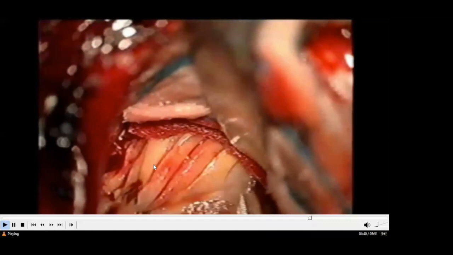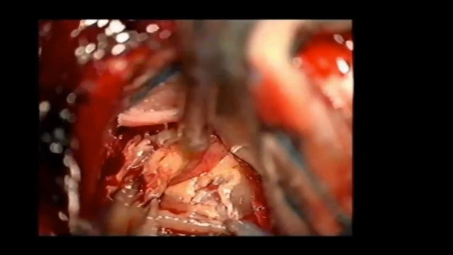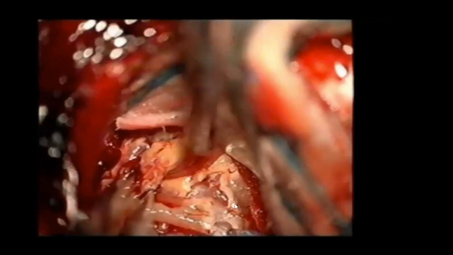So I will stop here. I think I made my point that surgery of these cases, look at here, you don't see plane of cleavage. Edematous, hyalinized tissues, you don't know what you are dealing with. Okay.